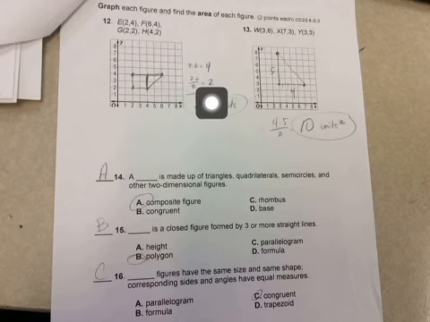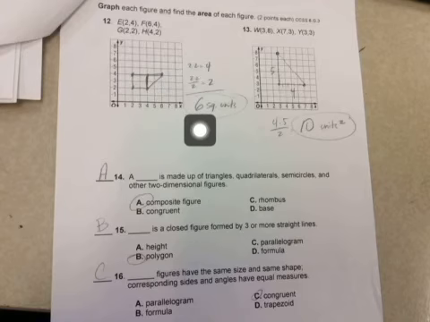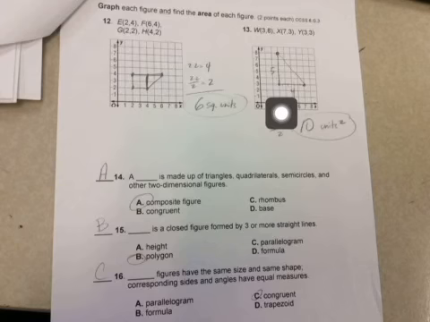I use my formula. Well, it has 2 squares in that triangle. So I added them up. The answer for the area is 6 squares, or 6 square units. On this one, it's just a triangle. It's a 5 by 4 triangle. So I do 5 times 4 divided by 2. My area is 10 units squared.